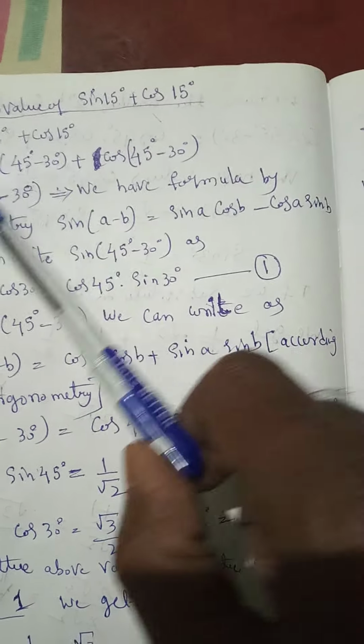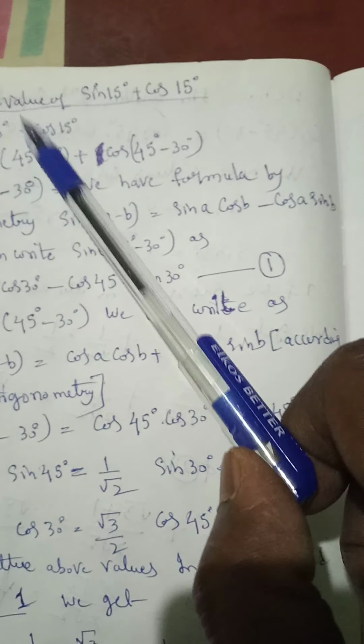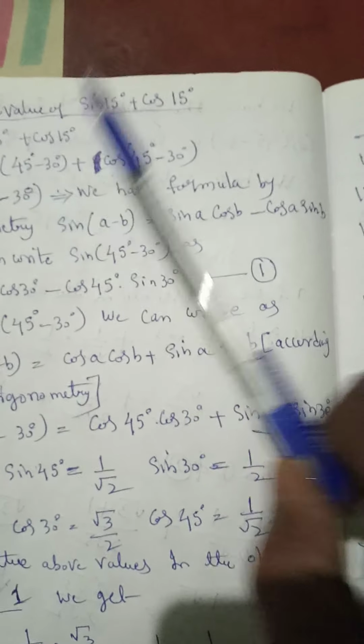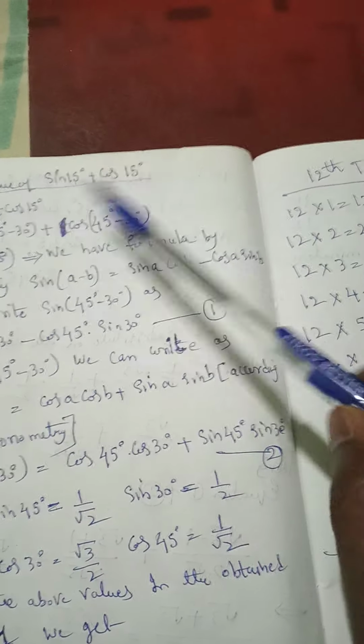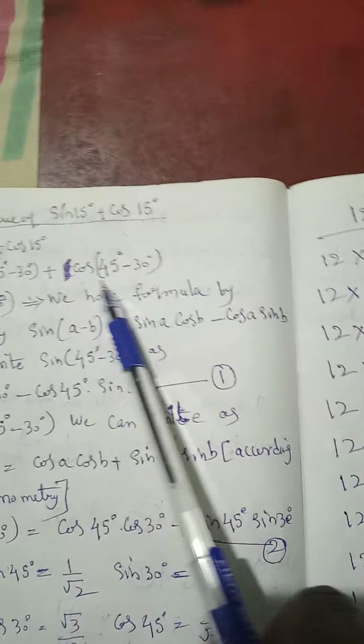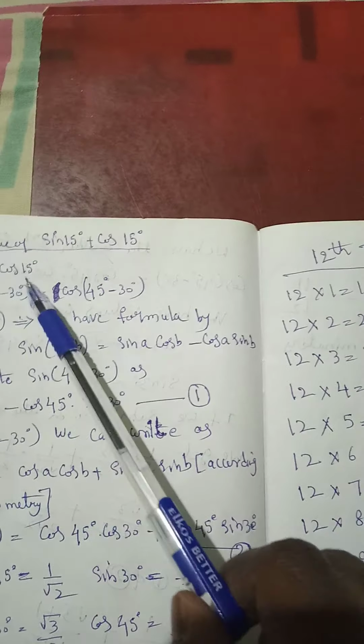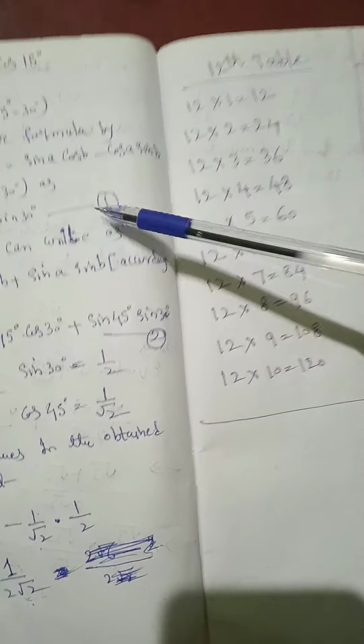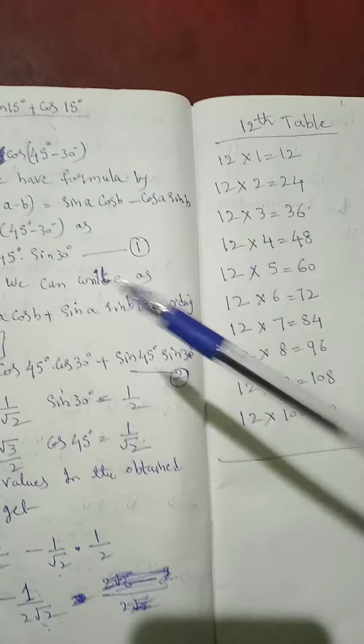We treated the sin of 45 minus 30 as one equation, and this is the second equation. After evaluating the cos of 45 minus 30, we have to add these two equations.